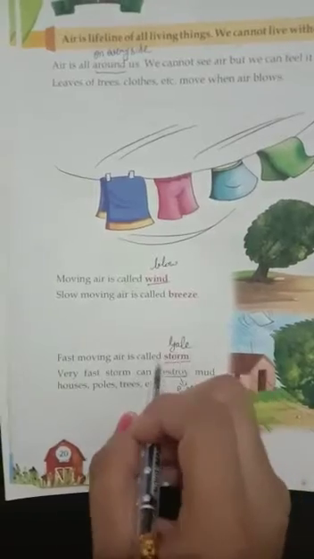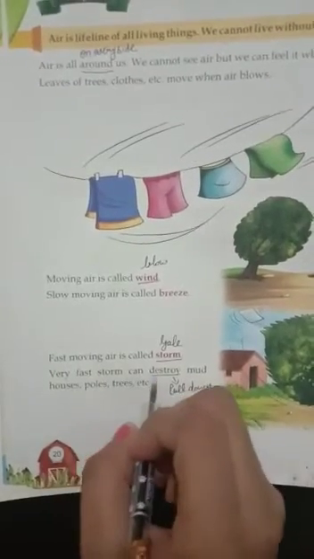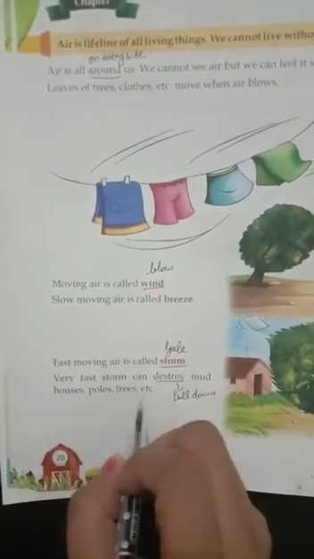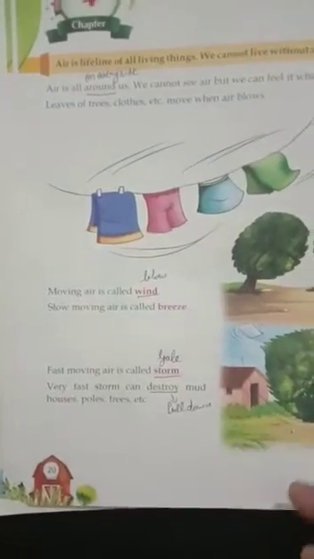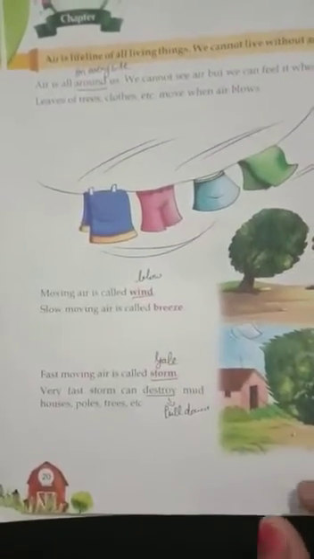Fast moving air is called storm. Storm means gale. A very fast storm can destroy mud houses, poles, trees, etc. If very fast air comes, as you can see here, it destroys trees, houses, mud houses, poles, etc.